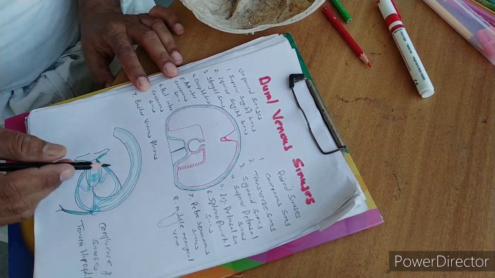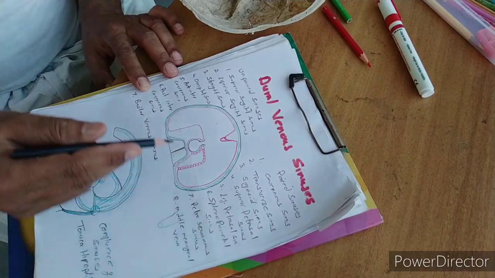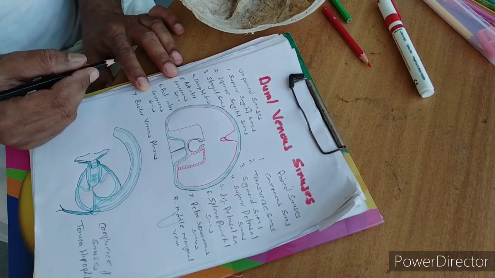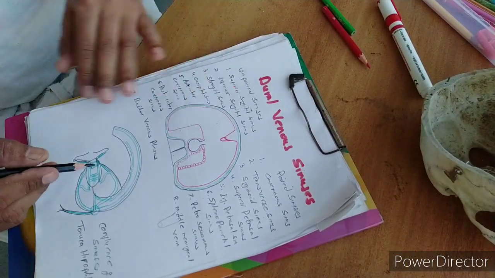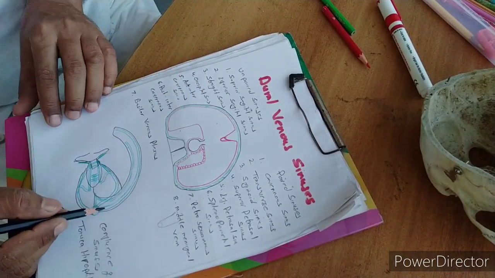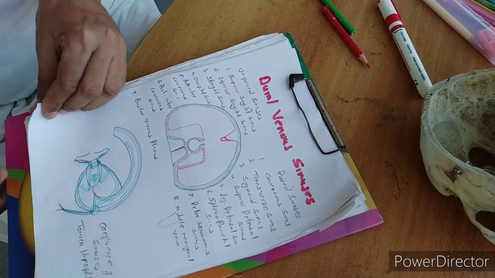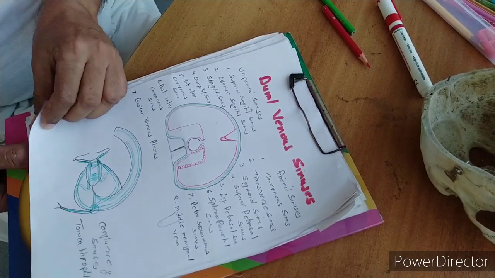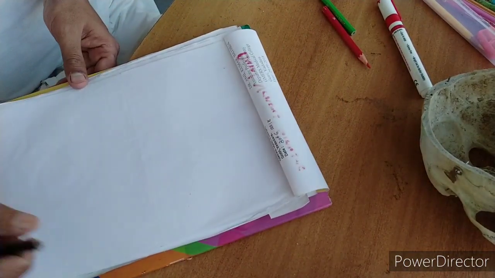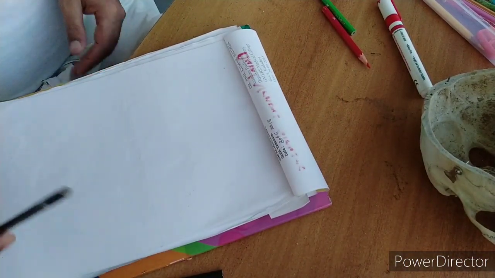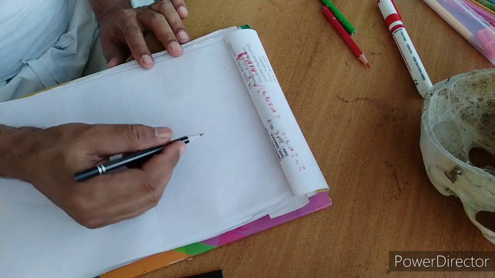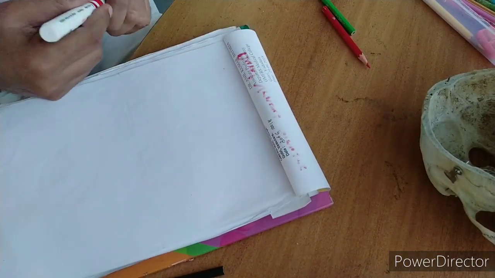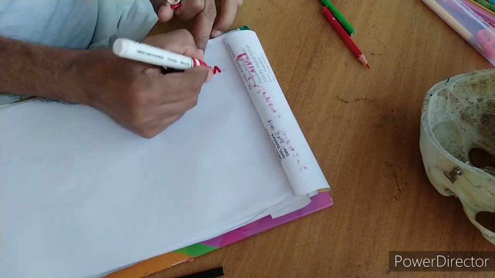Clear? So we have seen the paired sinuses and the unpaired sinuses. Now, out of these, let us discuss the superior sagittal sinus: how it is formed, what are the tributaries and how the sinus ends. Look here. This sinus is formed between the two layers of the dura mater, the endosteal layer and the meningeal layer. First is the superior sagittal sinus.